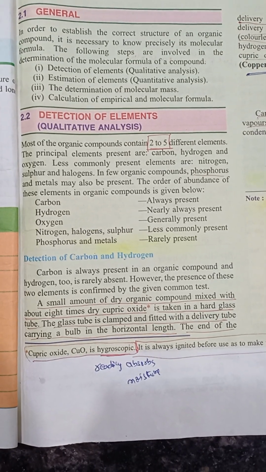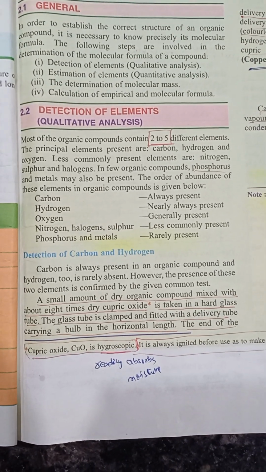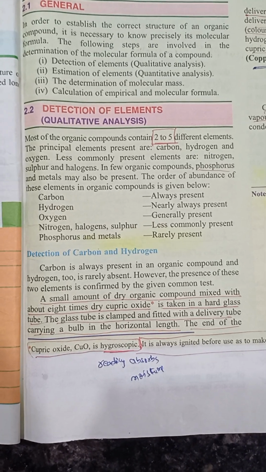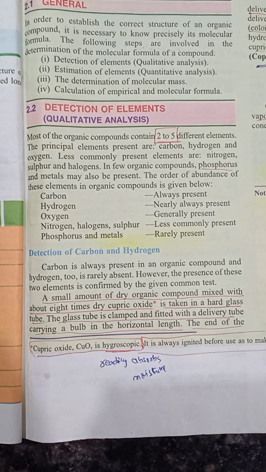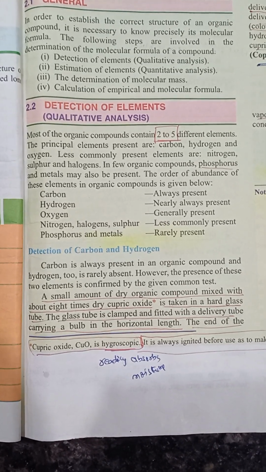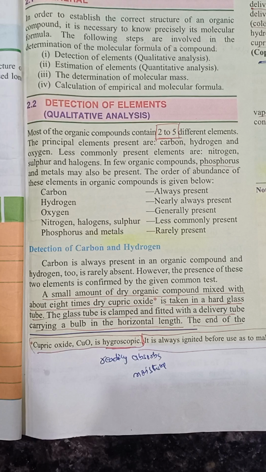In order to establish the correct structure of an organic compound, it is necessary to know precisely its molecular formula. The following steps are involved in the determination of molecular formula of a compound.